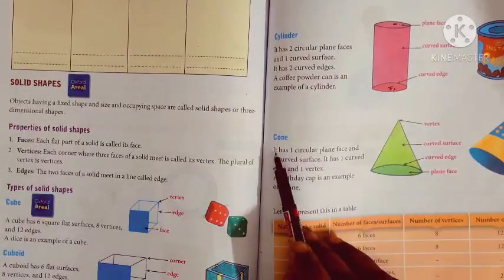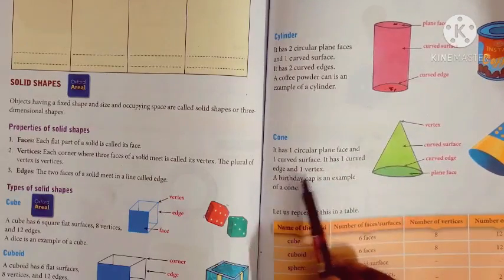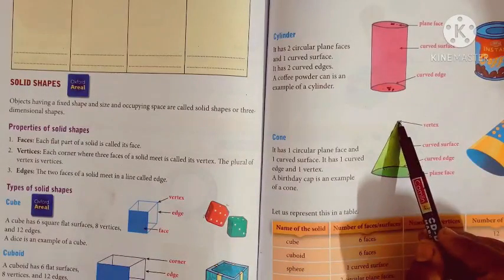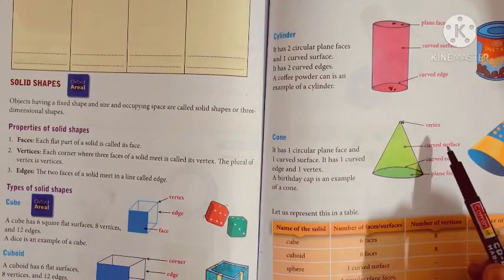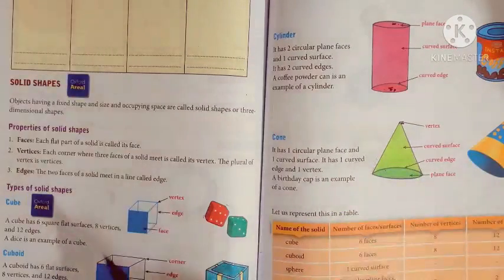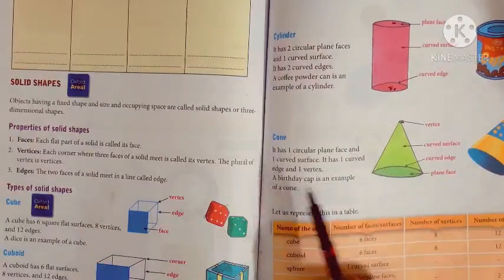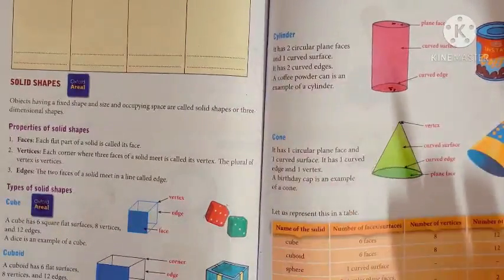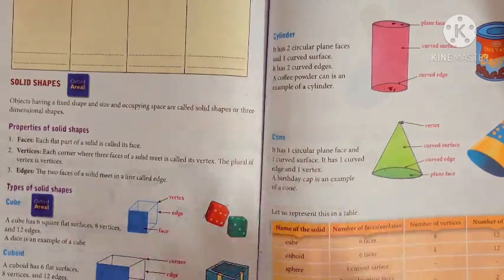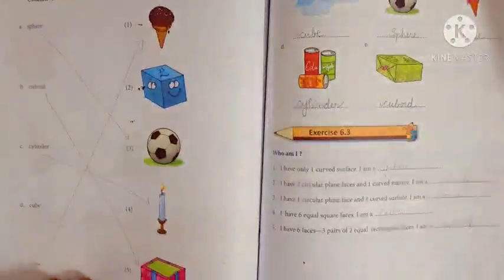Right. So it has one circular plane face and one curved surface. It has one curved edge and one vertex. Vertex is what? This point. Only one point. Understand? And it has one curved edge. That cannot be said like cube. You won't get that edge. It will be a curved edge. So curved edge and one vertex. Is it clear here? This face is only one circular plane face. Fine.